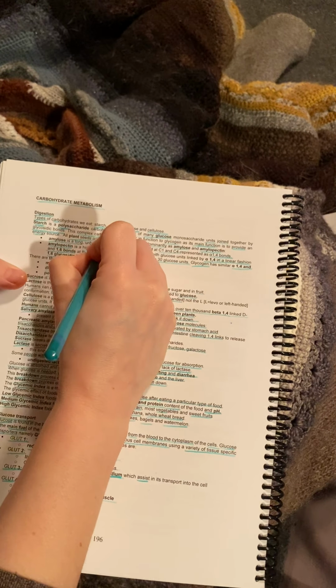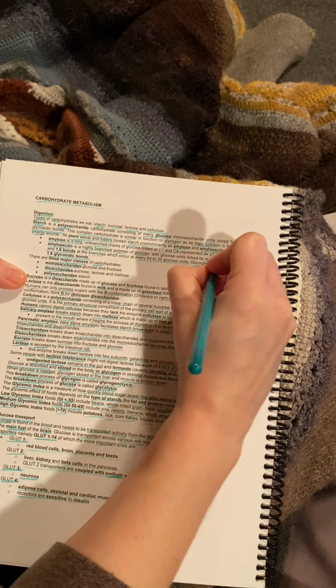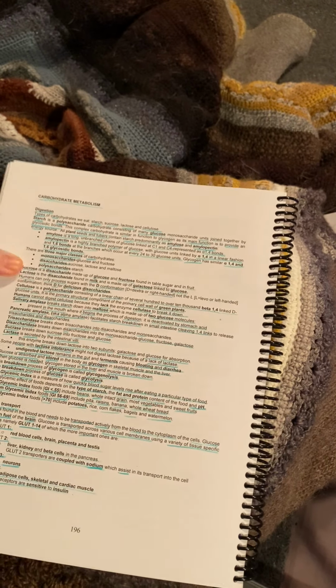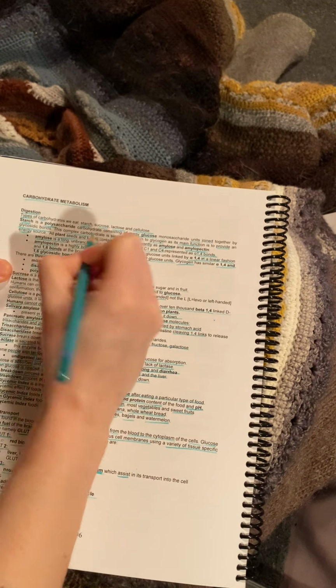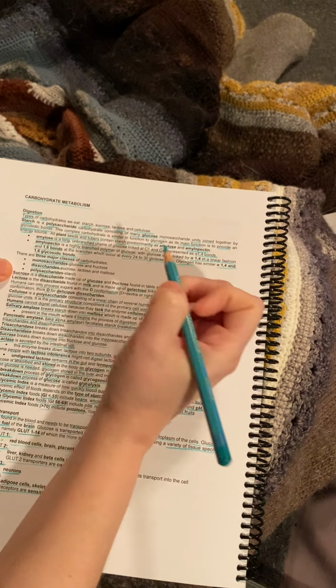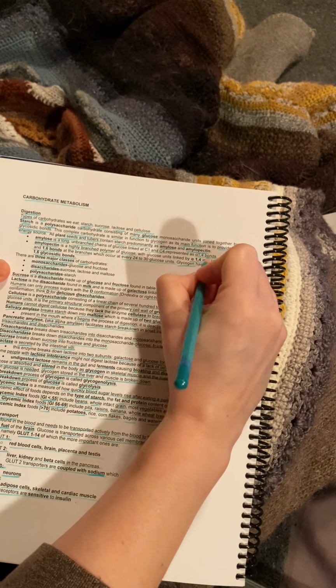All plant seeds and tubers contain starch, predominantly as amylose and amylopectin. Amylose is a long unbranched chain of glucose linked at C1 and C4, represented as alpha-1,4 bonds.